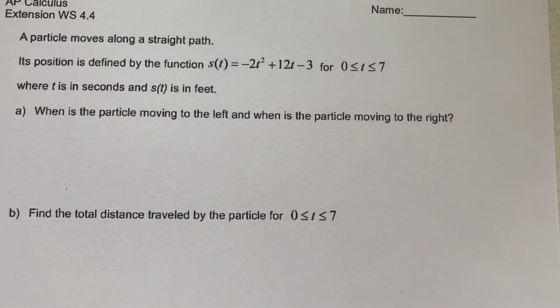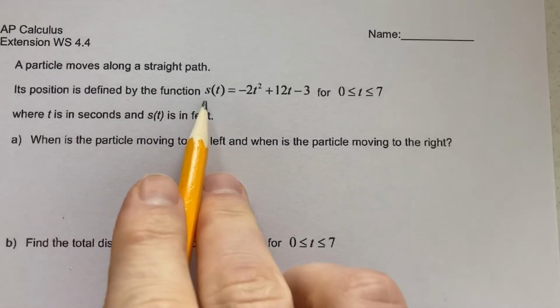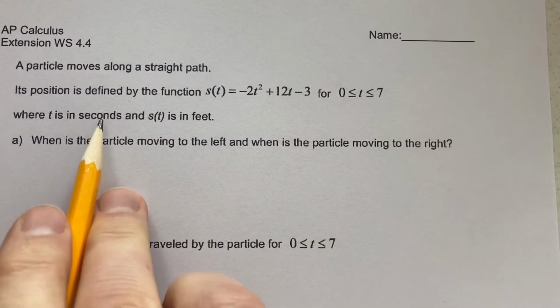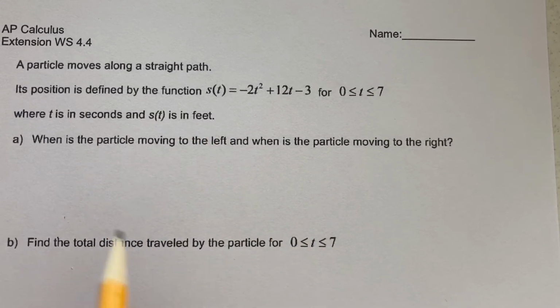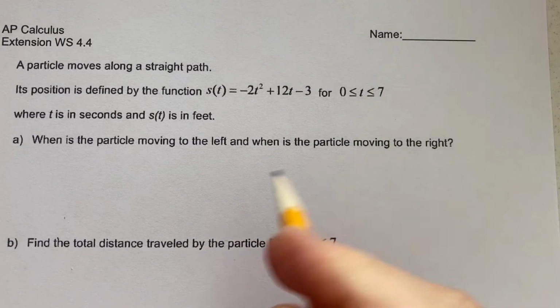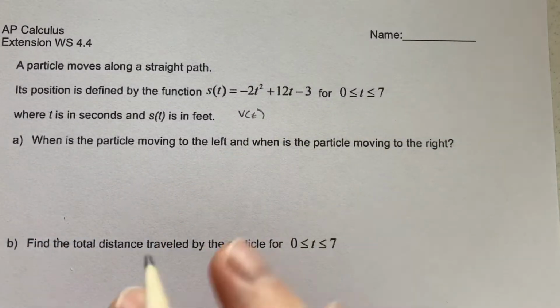All right, these are the answers to the extension worksheet. For the first one, we're given a position of a particle from time 0 to time 7, times in seconds, and the position is in feet. So when is the particle moving to the left? When is it moving to the right? We'll answer that by finding the velocity and seeing when the velocity is positive or negative.